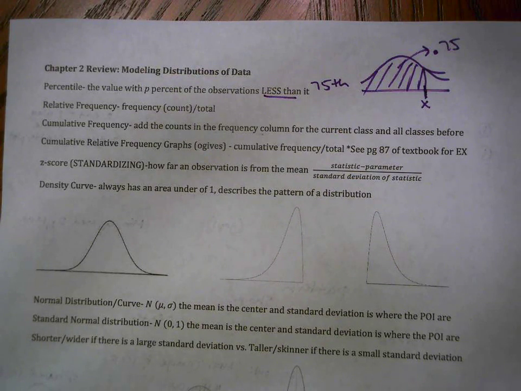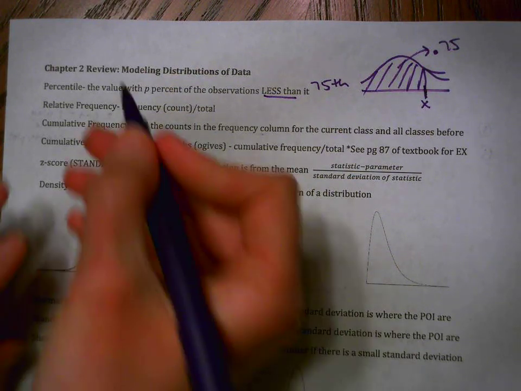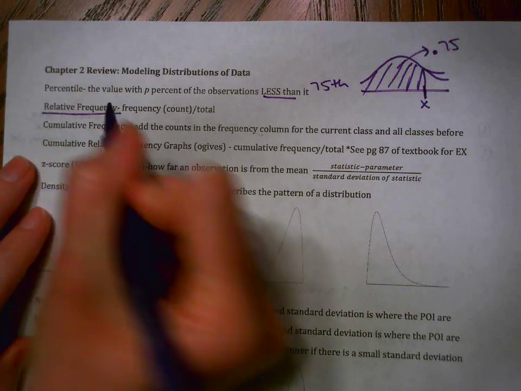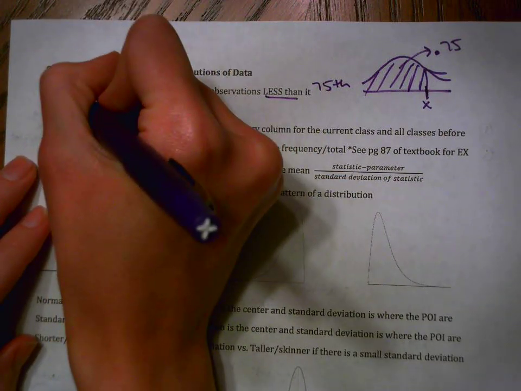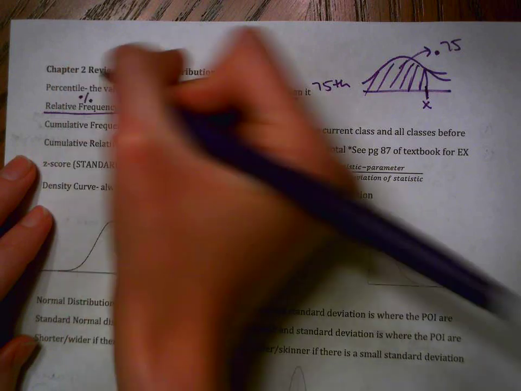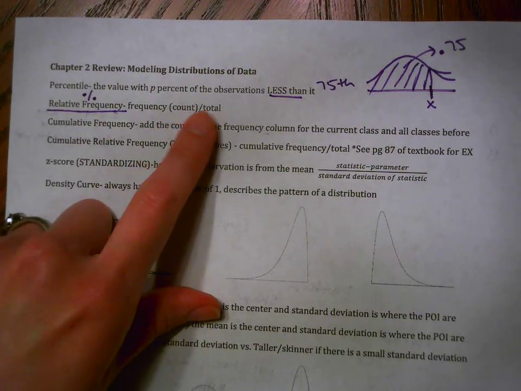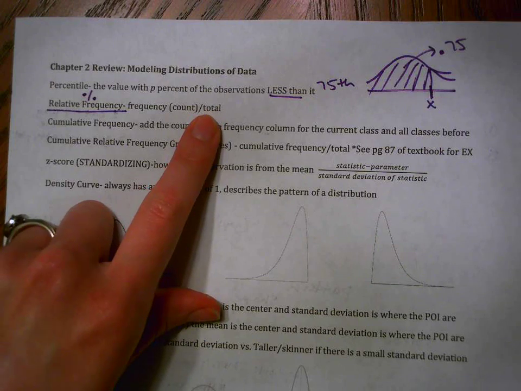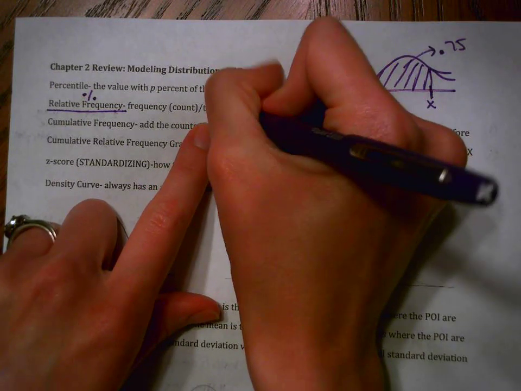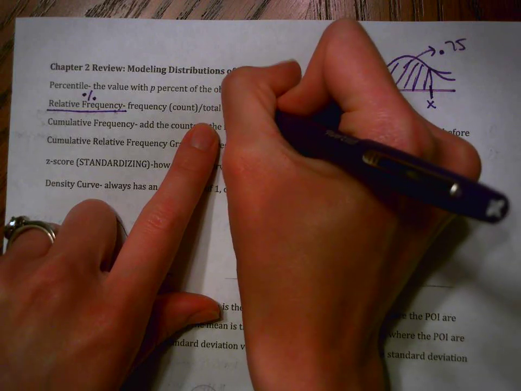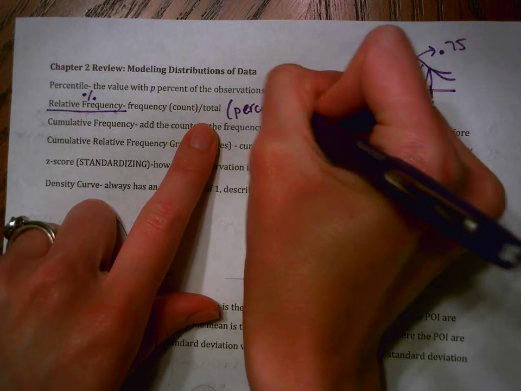So then the word relative frequency, whenever you read relative frequency, you need to associate that with, that's just a stats term for percentage. It's the count divided by the total, which you know is how you get a percentage, a decimal. So that is just another word for percentage.